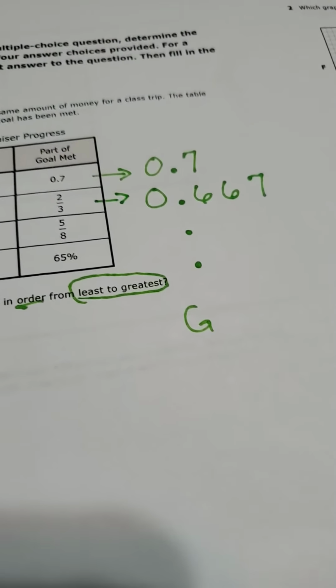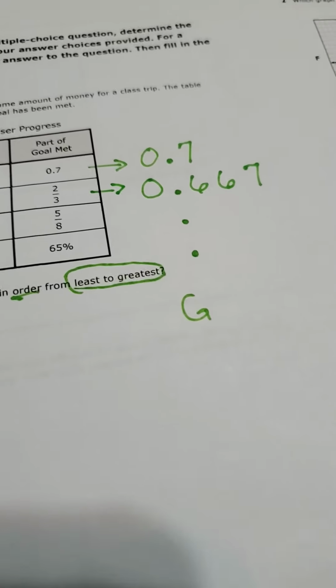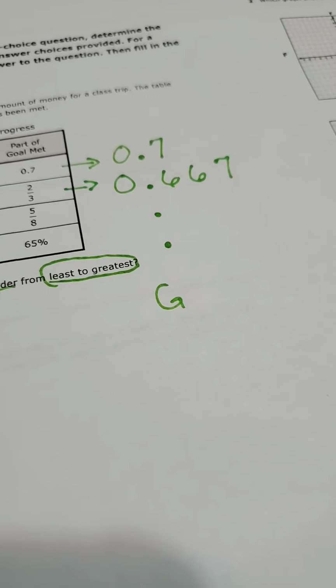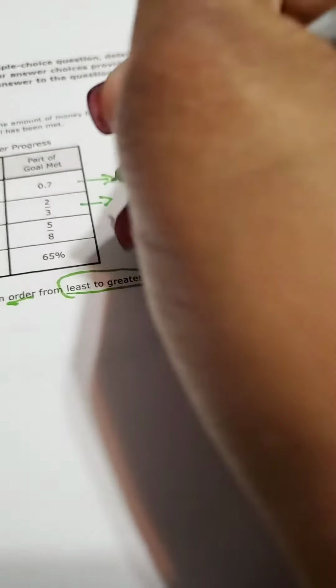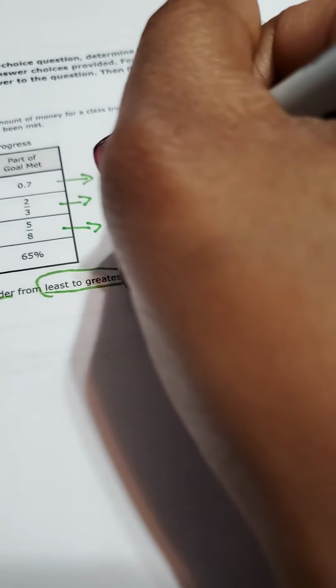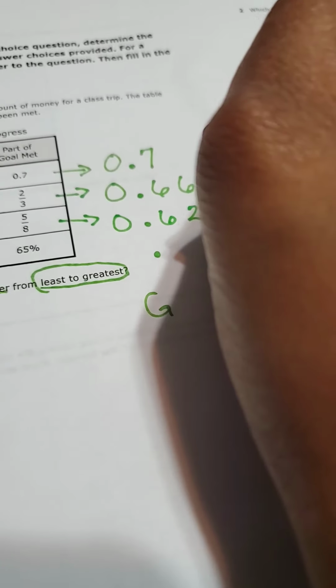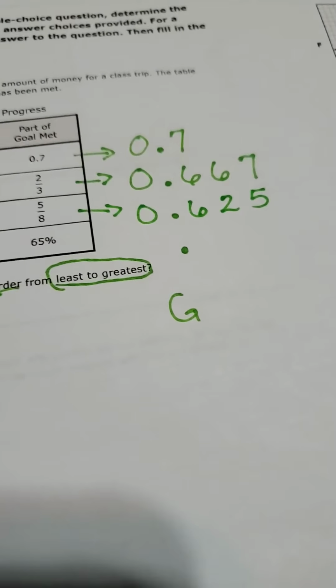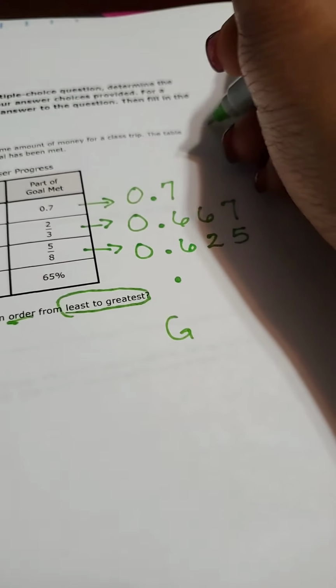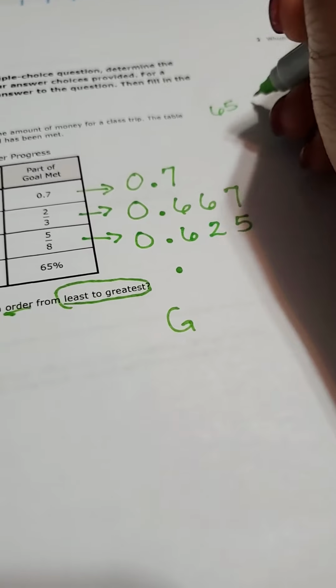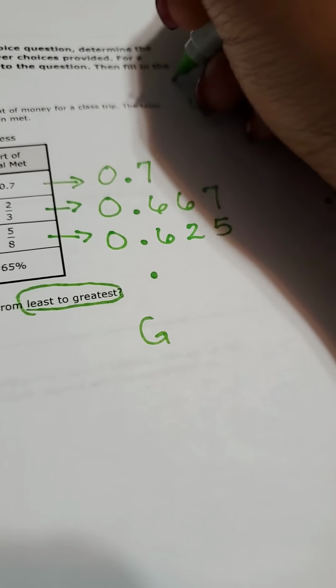I didn't draw my arrow, so I see it connected. Sorry. 5/8. Well, I know 5/8, again, is a fraction, converted to a decimal. 5 divided by 8, I've got 0.625. And then 65%, if I Dr. Pepper 65%, remember Dr. Pepper?